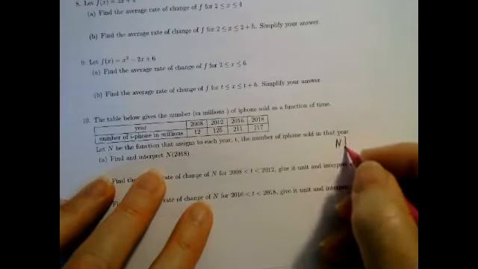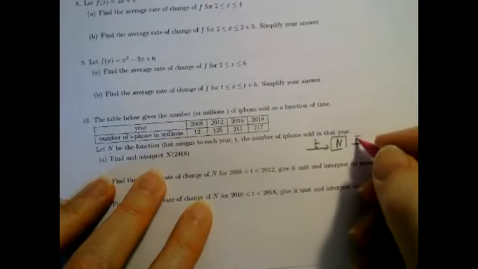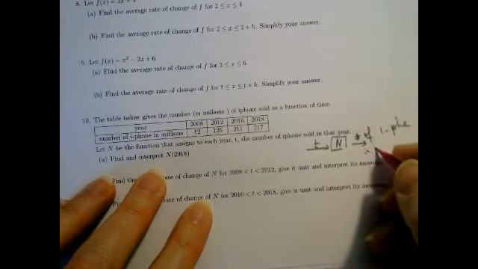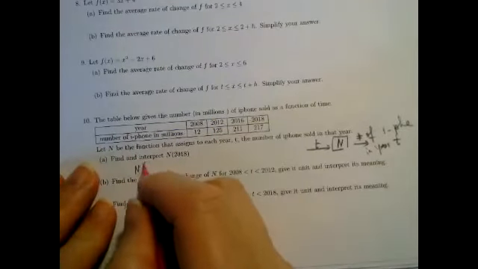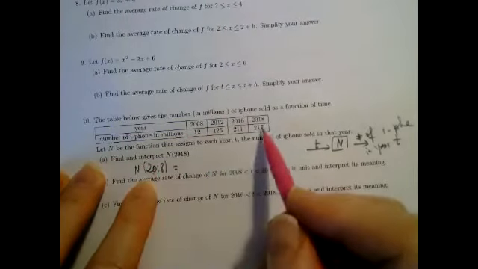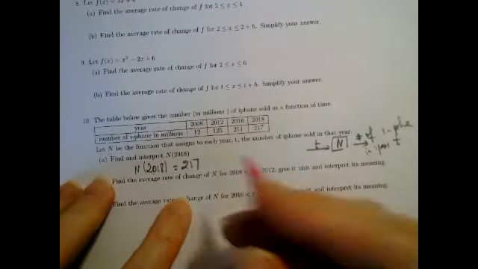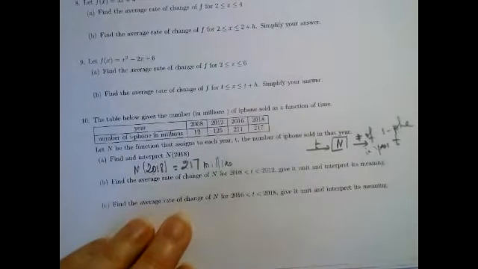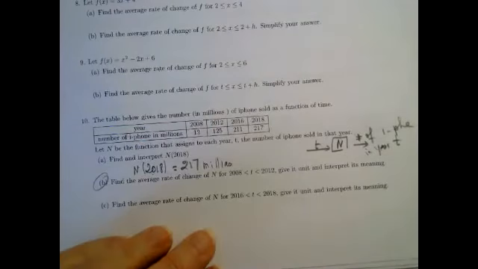So N is now the name of the function: you give it the time, and it gives you the number of iPhones in year t. That's really what N is. So quickly, what does N of 2018 mean? It means if time is 2018, what's N? Isn't it 217 million? It means in 2018, 217 million were sold. Now, I'll only do B because C would be verbatim the same.